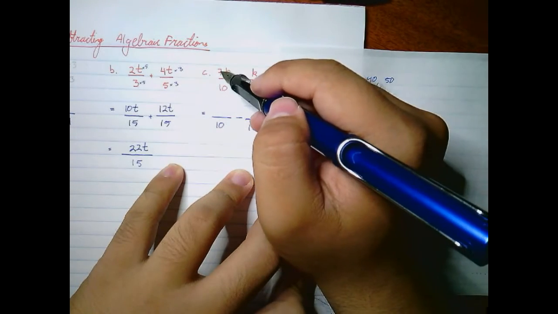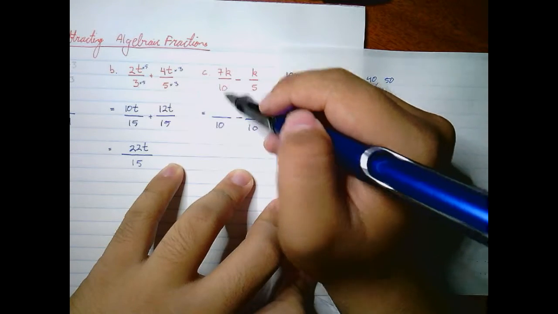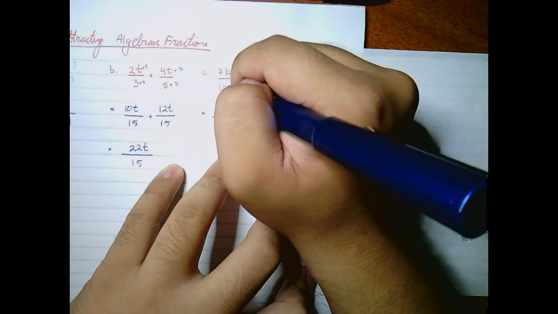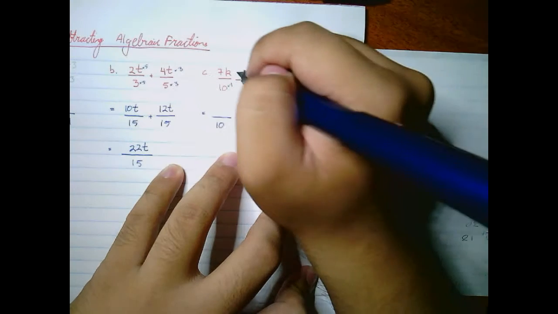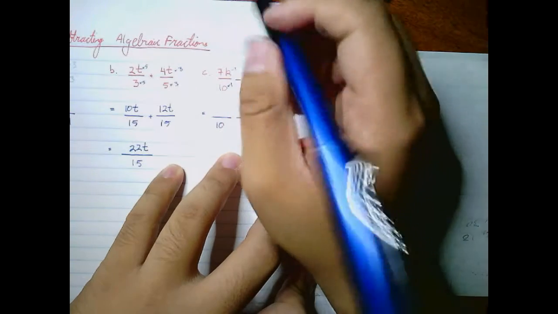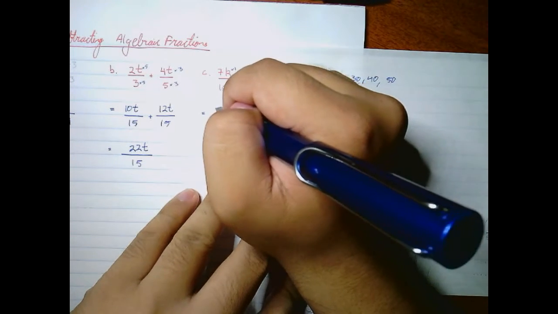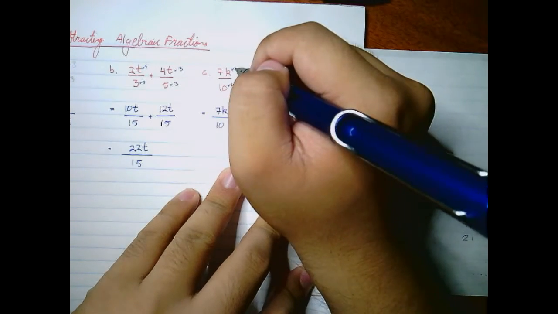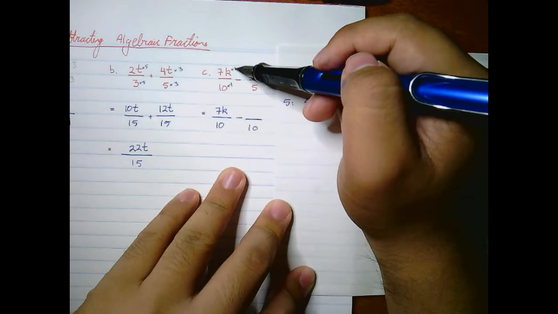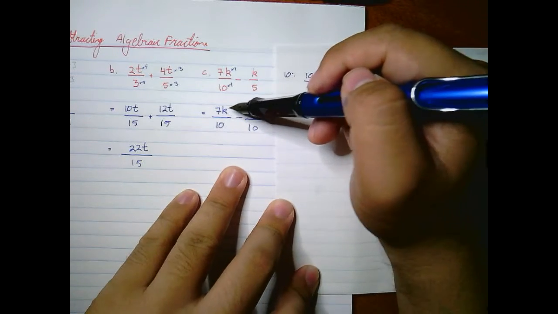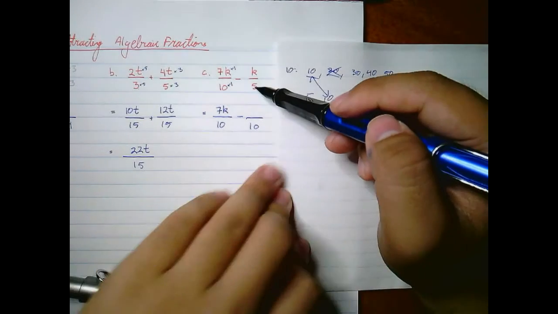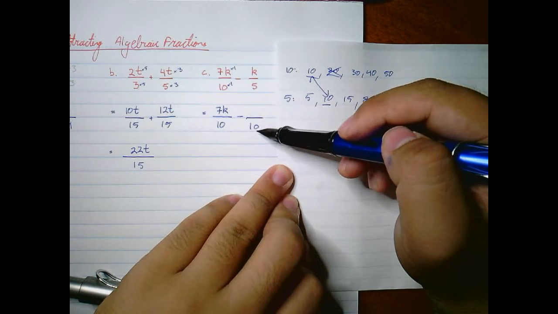10 times what gets me 10? Well, in this scenario, it doesn't multiply by anything. It just multiplies by 1. So it stays the same, and this becomes 7k, because 7k times 1 is 7k. Next one. 5 times what gets me 10?